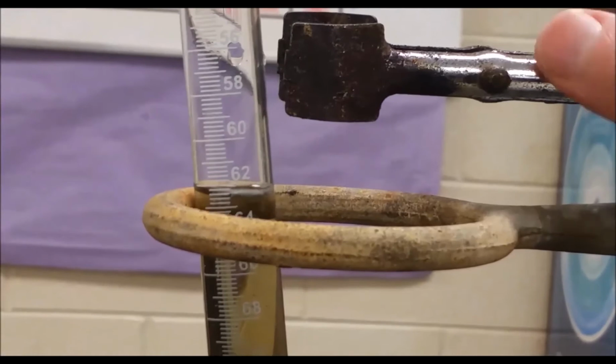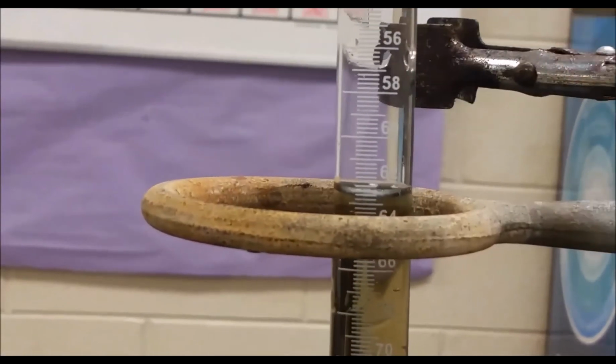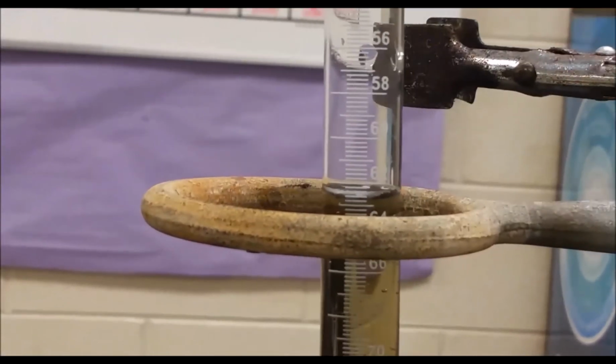Also, we have better holders than what he's using. And once it's finished, you'd measure the volume.